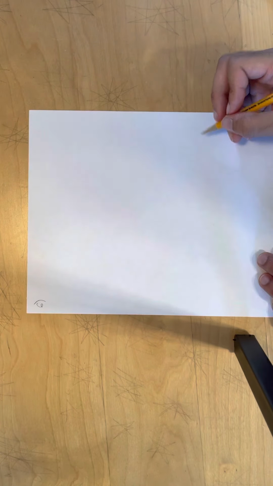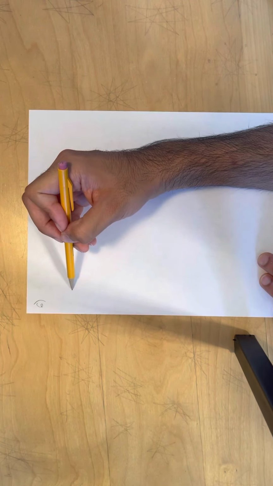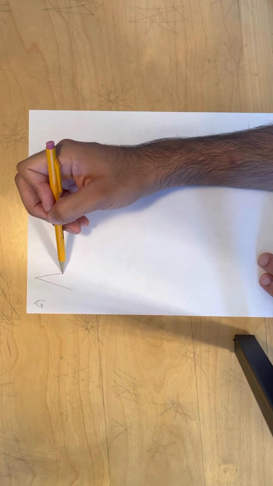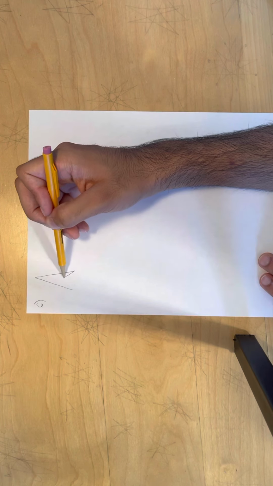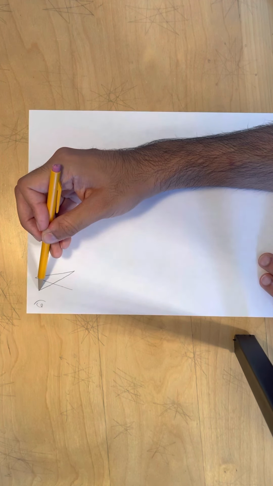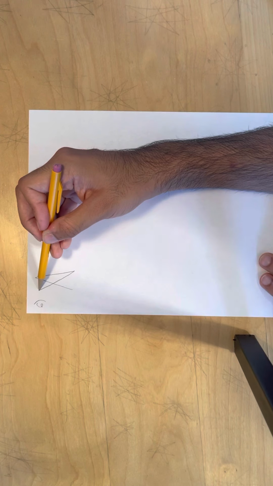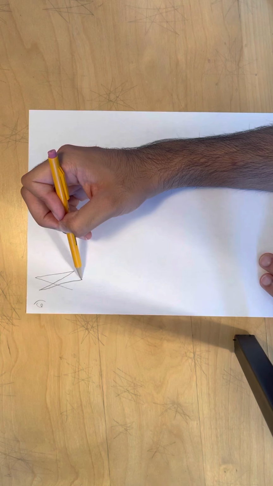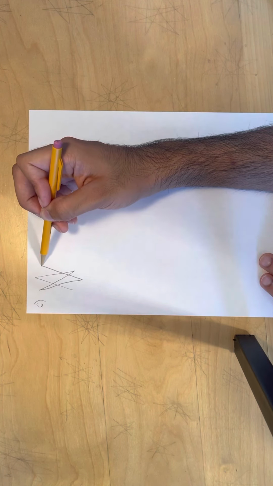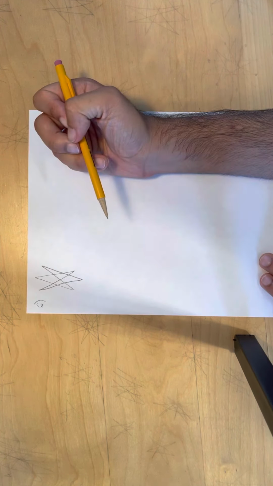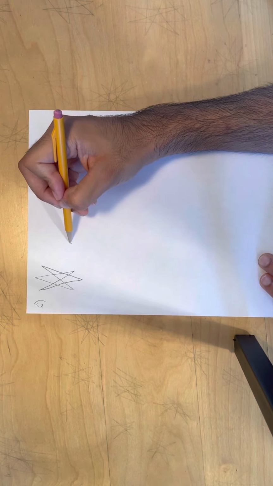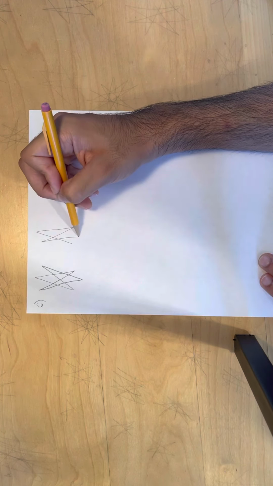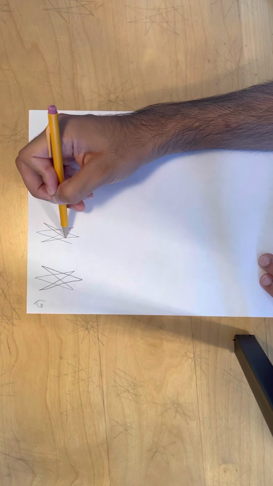To draw a 6-pointed star, we start from the bottom left, go to the top 1, bottom right 2, top left 3, and instead of going to the right, we go straight to the bottom 4, and then we go to the top right 5, and then back to the start 6. So do it again. 1, 2, 3, 4, 5, 6.